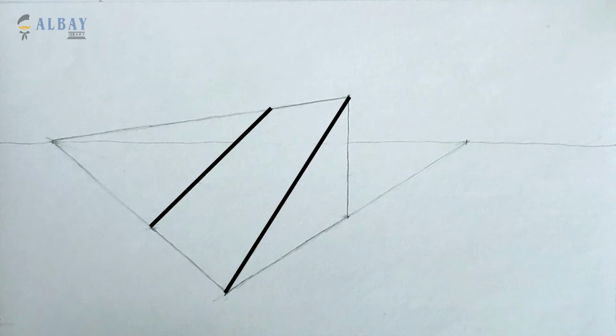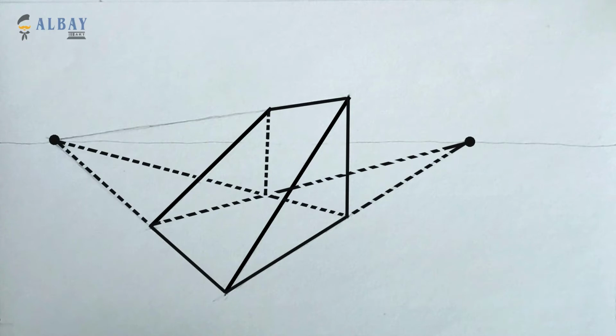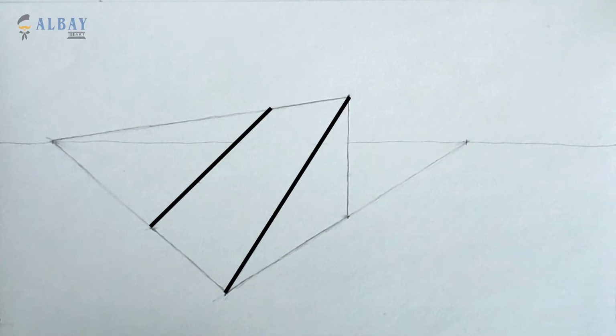Let me tell you why. Isn't that what our shape really looks like? Right, and we drew it with lines coming from both vanishing points. And do you see this intersection? Okay, and we drew a vertical line up from here and created the back of the stairs. As you can see, there is nothing wrong with the drawing. The lines are not parallel because this is how perspective works.